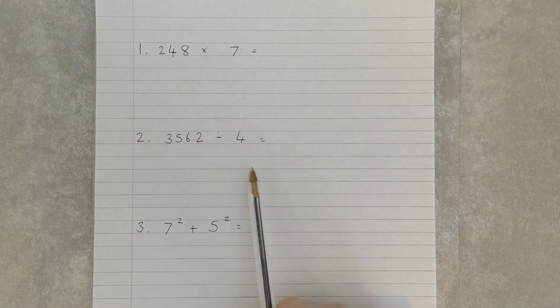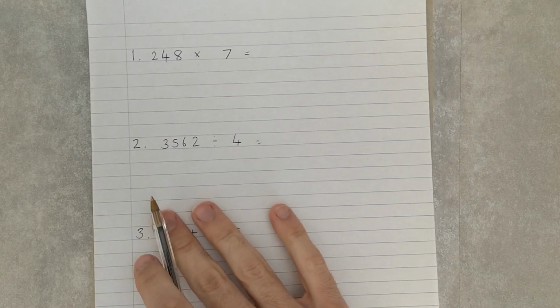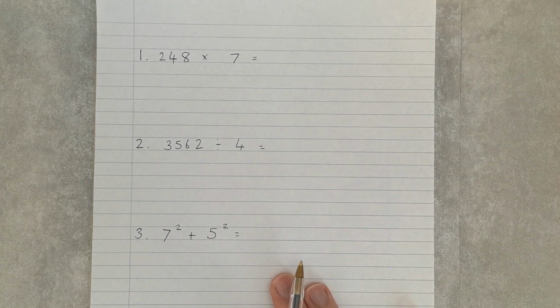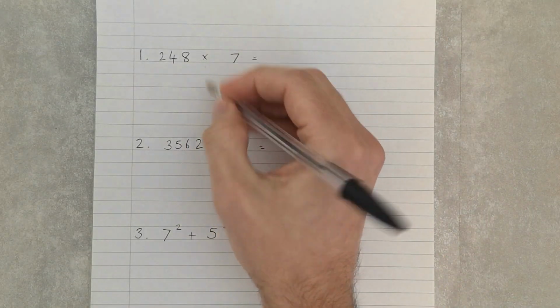Okay, so what we're going to look at today is multiplication, division, and then squared numbers. It's only going to be about 3 or 4 minutes, so I'm just going to get started so we can remember how to do these. I'm going to start off with 248 multiplied by 7. So you want to think about, right, what method am I going to use?